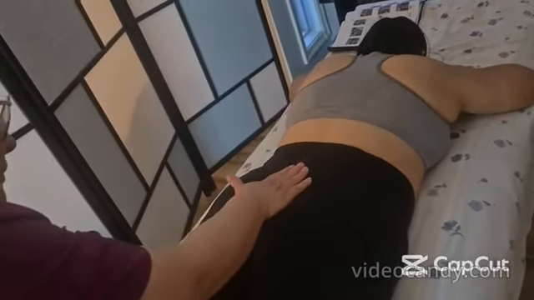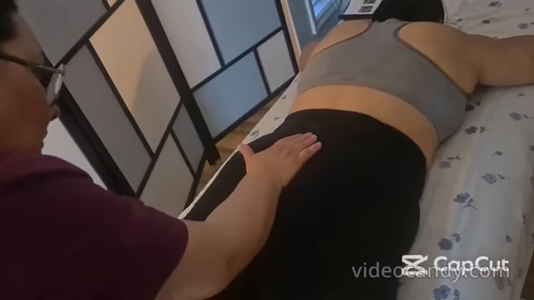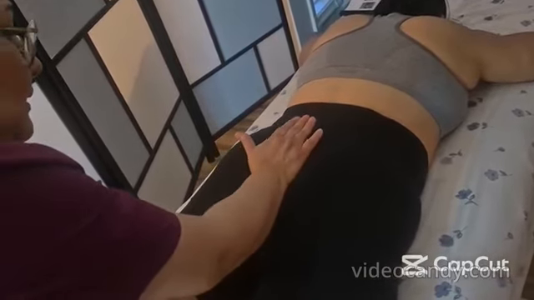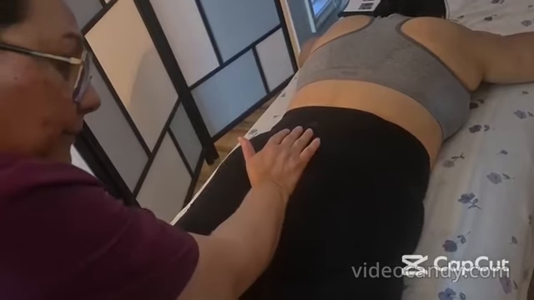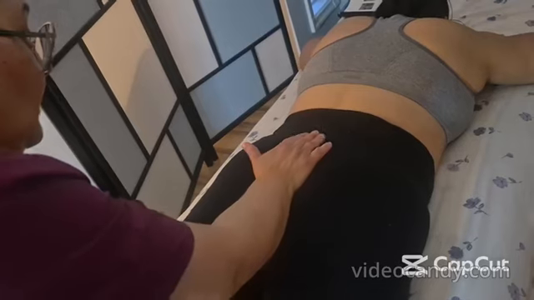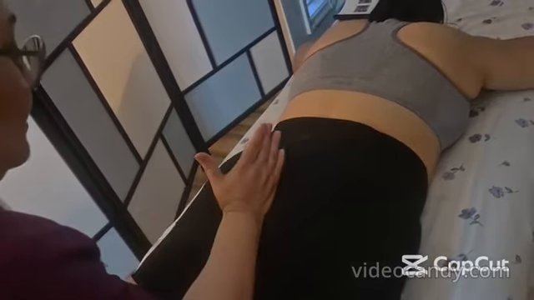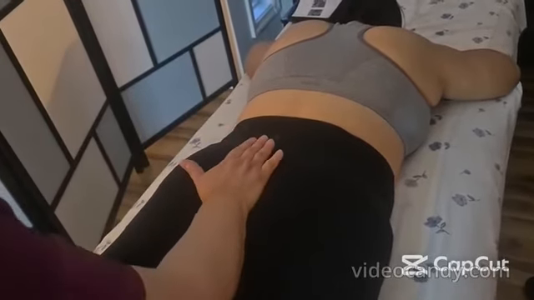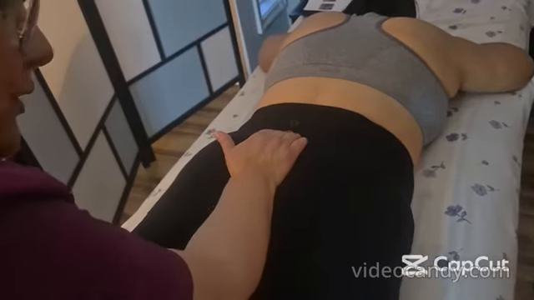Now sacrum. Position my hand on the sacrum to see, to form everything, and I can look, I can form the coccyx, and then the sacrum is in contra rotation.